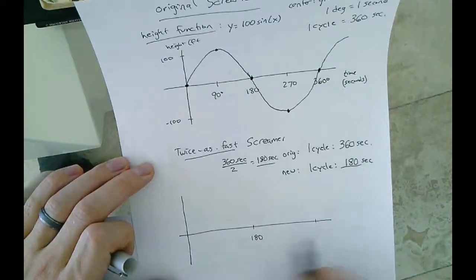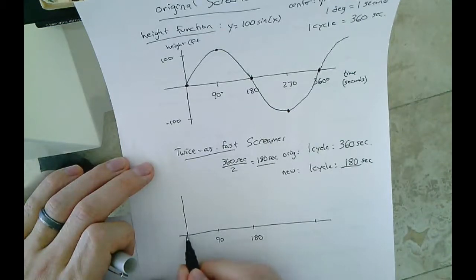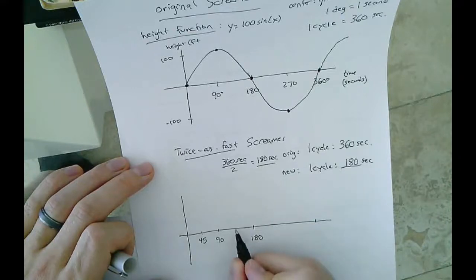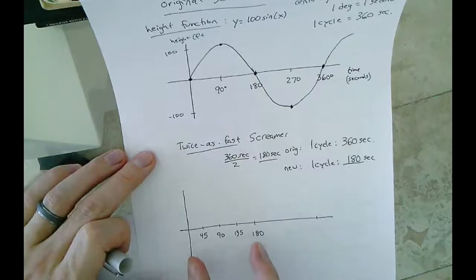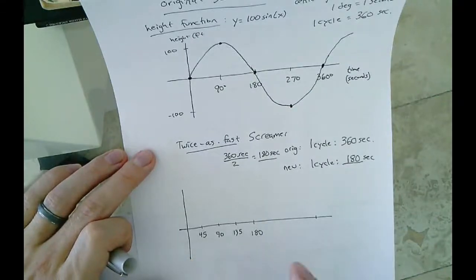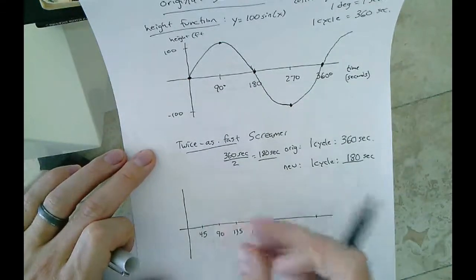And I know that half of 180 is going to be 90. I know that half of that 90, in between 0 and 90, is 45. And the number in between 90 and 180, I think that's going to be 90 plus 45, which is 135 seconds. So now we kind of have a compressed sine graph. It's been squished horizontally here.